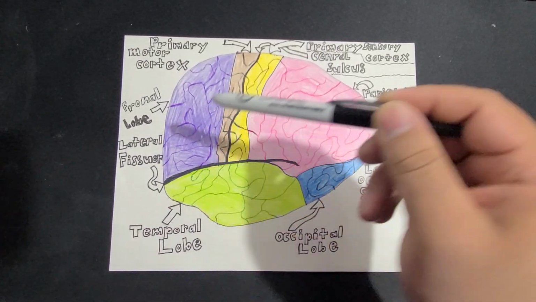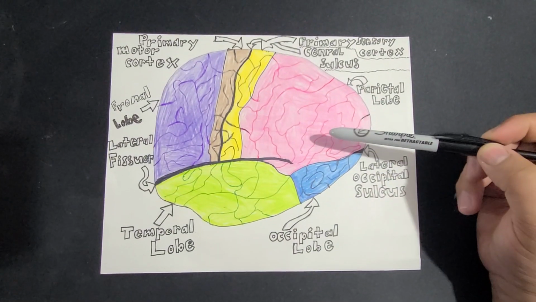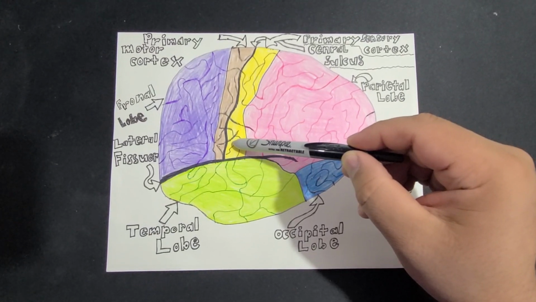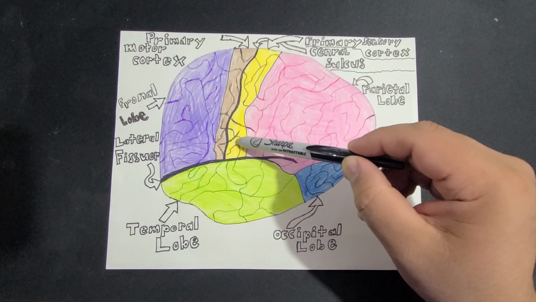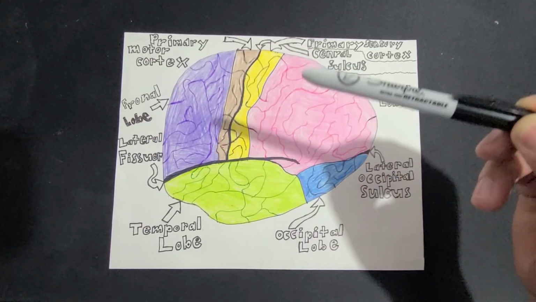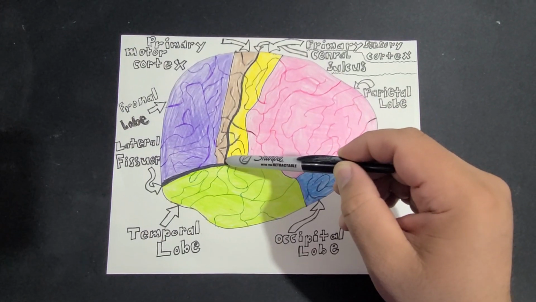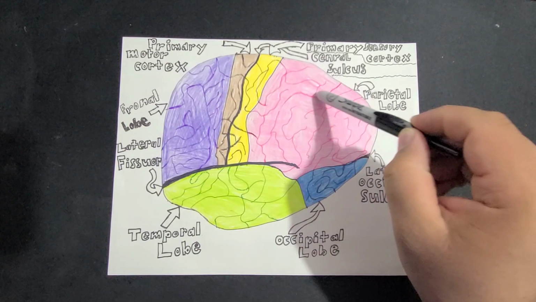It handles all of our skilled movement, including me moving around this pen and talking at the same time. This back one, which is yellow, is our primary sensory cortex, and it handles touch, pain, tension on our skin and in our internal organs. This other dark line is called the central sulcus, and it divides the frontal lobe from the parietal lobe.